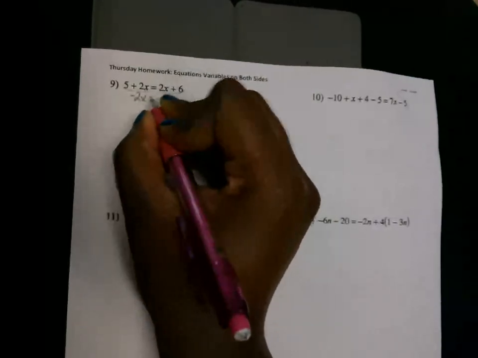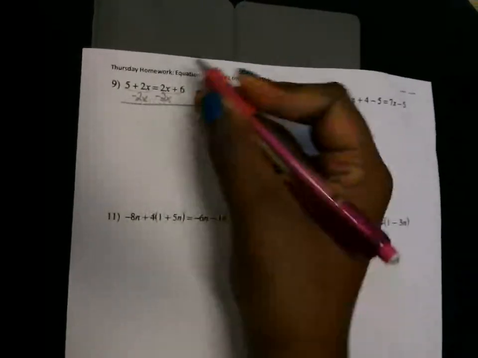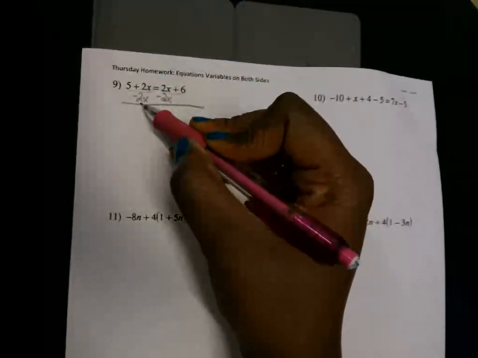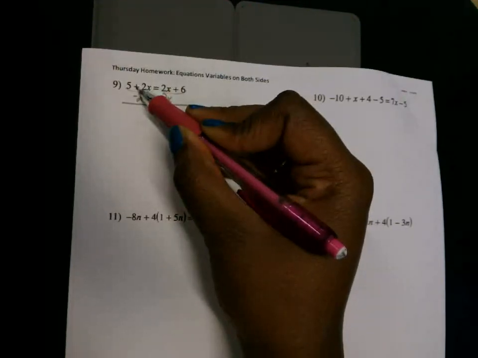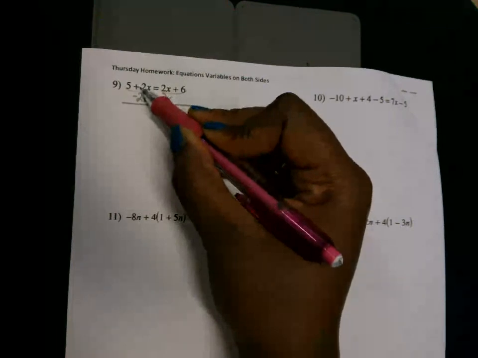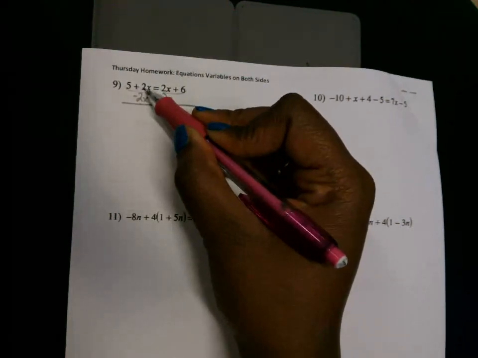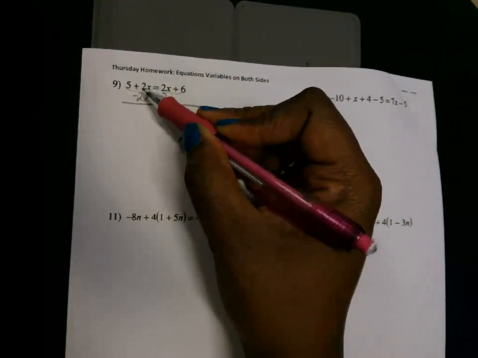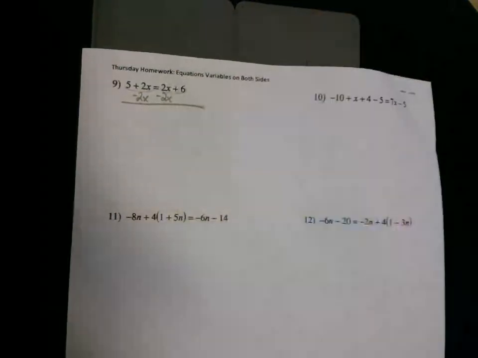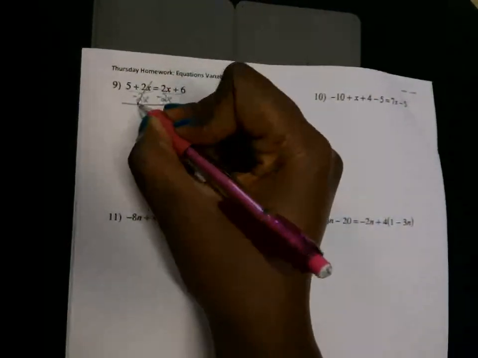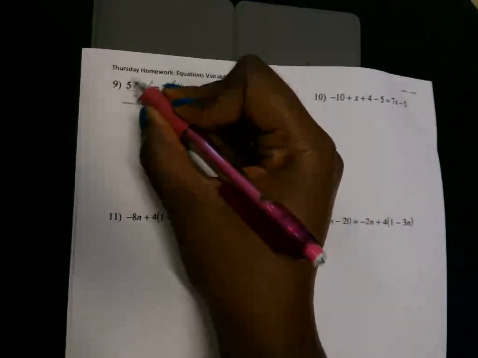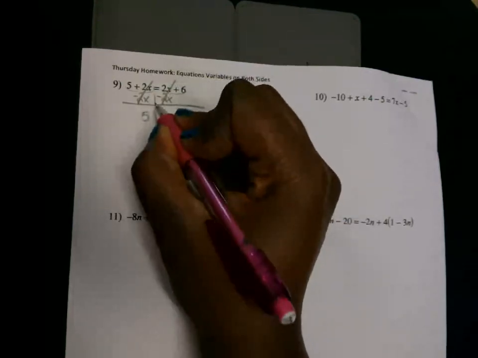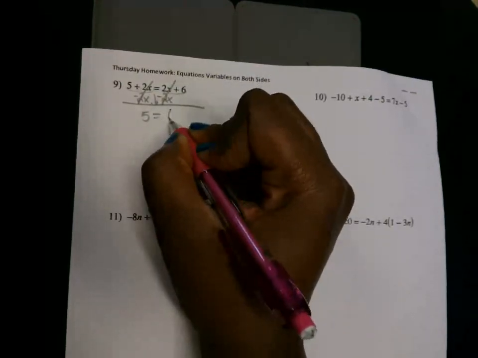I'm going to subtract 2x. But look at what happens when I subtract 2x. Now, Miss Reyes, why are you subtracting 2x? Because I have to do the opposite. I need to get the x's to the same side, and I need to do the opposite of adding 2x, which is to subtract, to move it so that they're on the same side. But look at what happens. 2x minus 2x is 0. So the variables cancel out, and on this side, I'm left with 5. On this side, I'm left with 6.